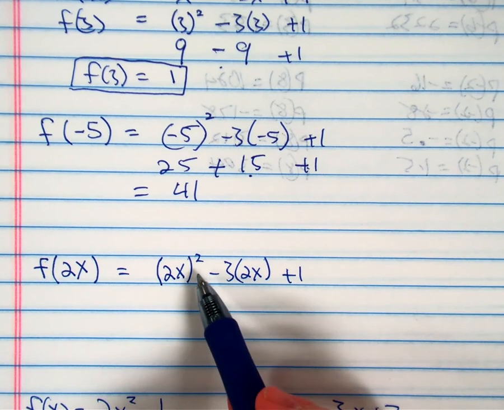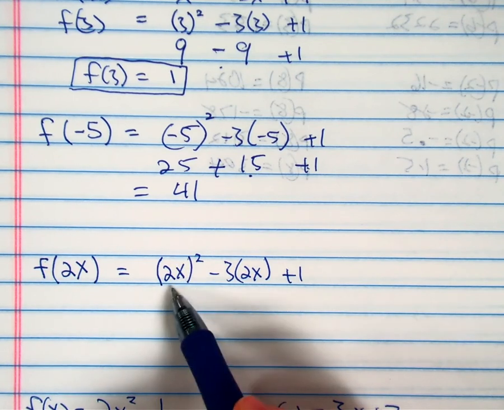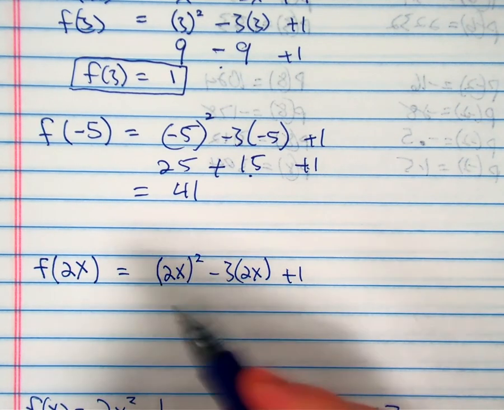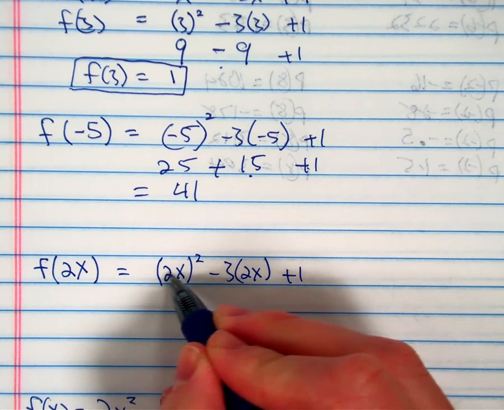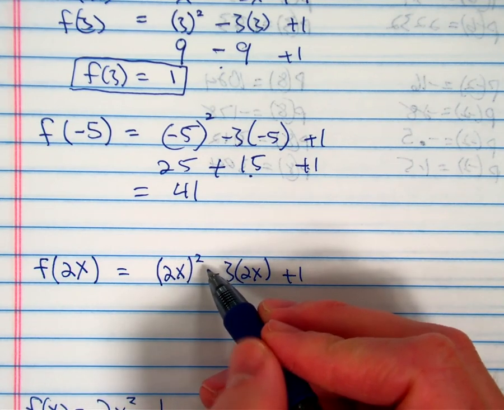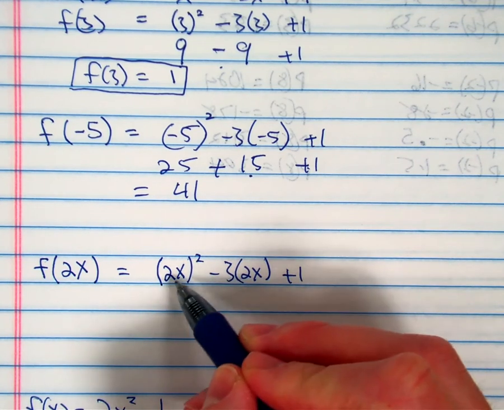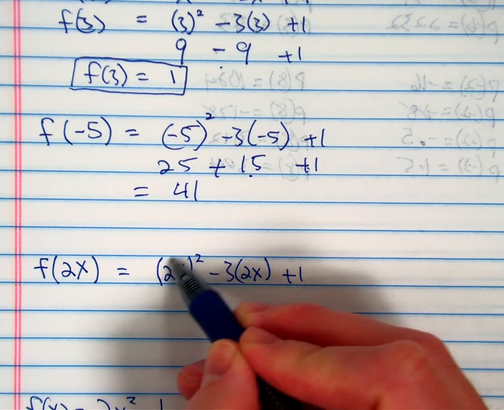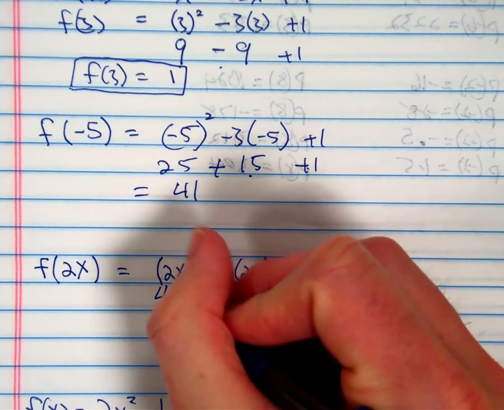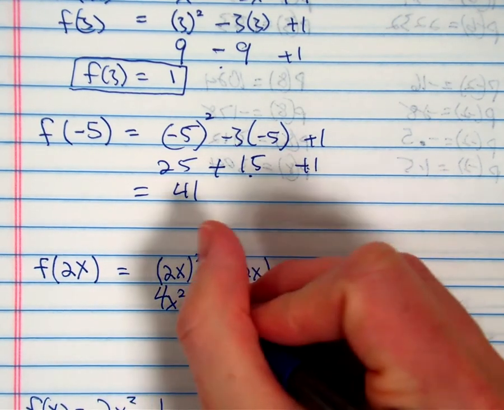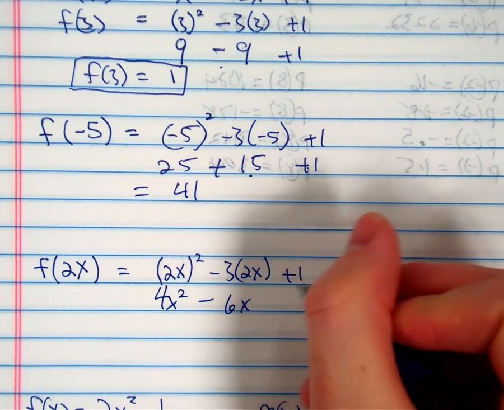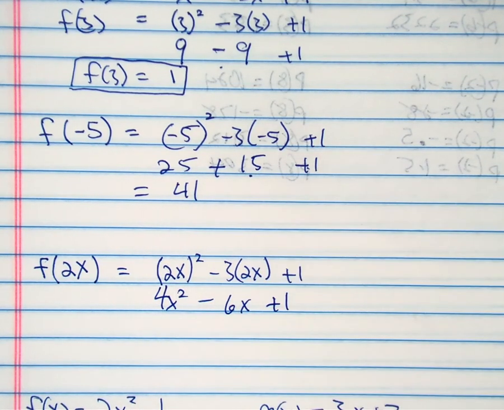So when you've got parentheses like this, and this is all multiplication, I can just square the 2, square the x. If this was (2 plus x) squared, then we'd have some more work to do. You'd have to FOIL, but it's just 2 times x, squared, so I can square the 2, square the x. This is 4x squared minus 6x plus 1. And that's all you can do. That's all I can do there.